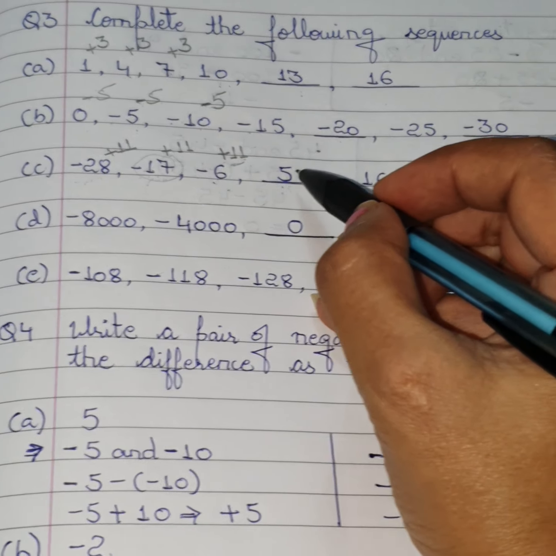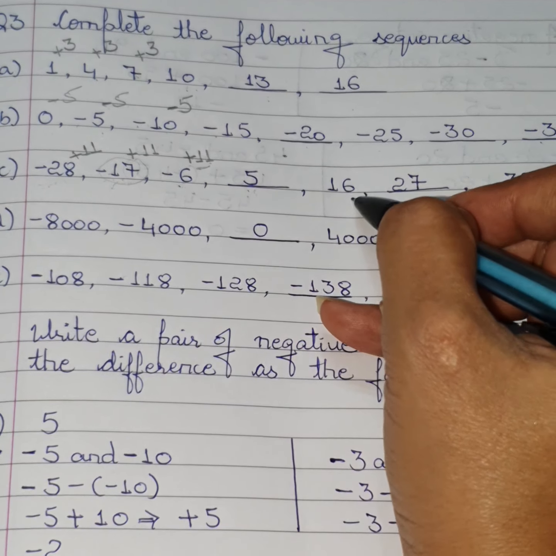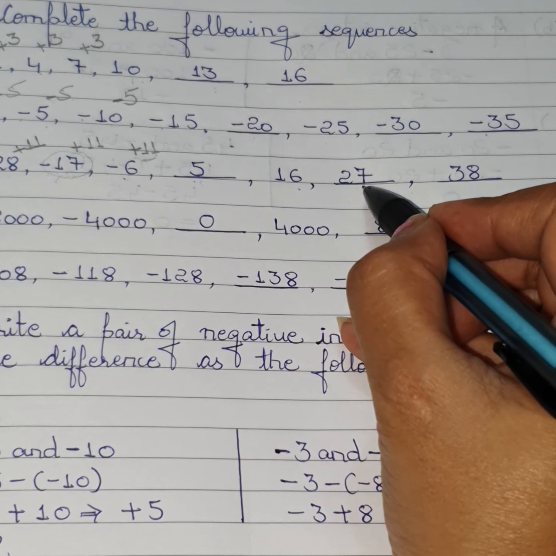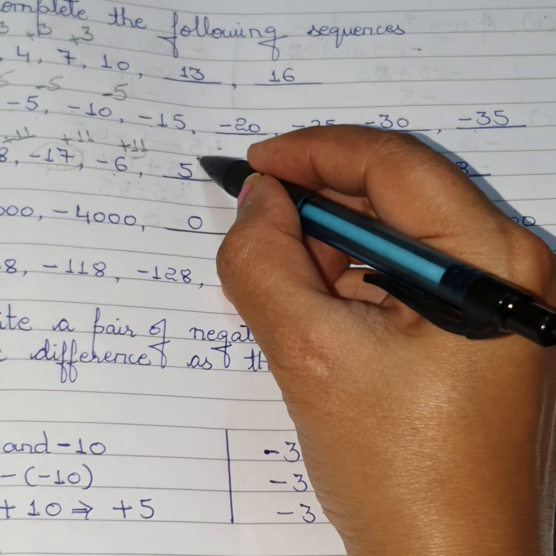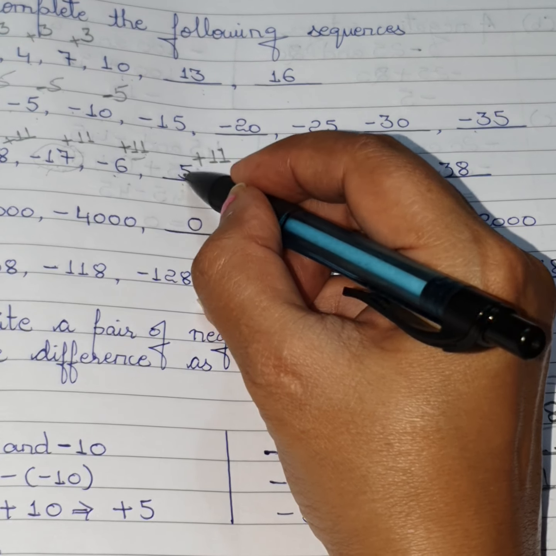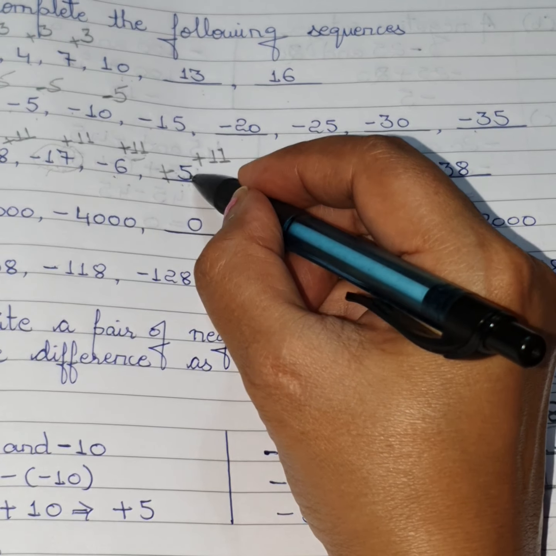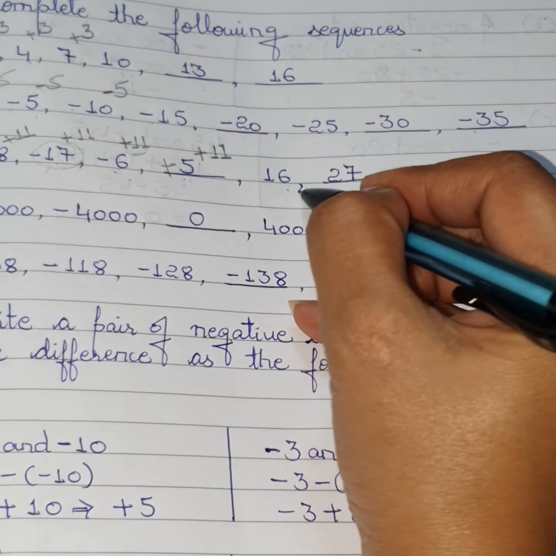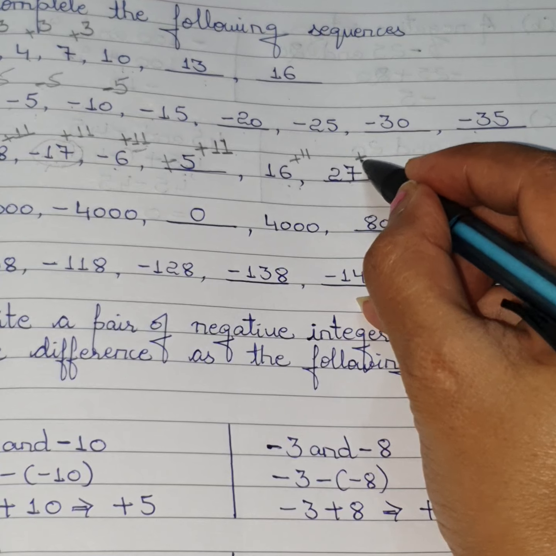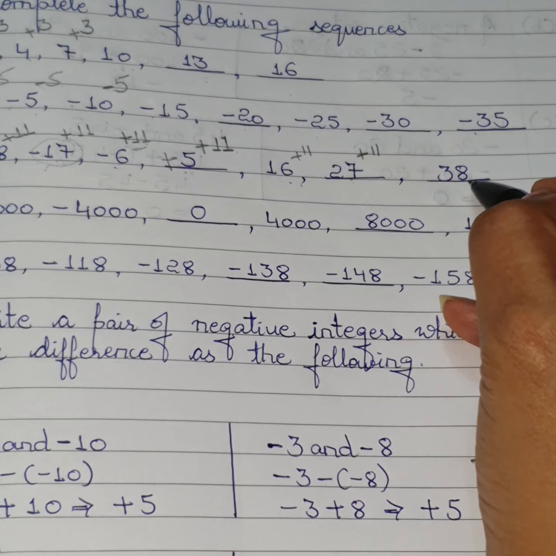Now it is simple. When you add 11 to 5, it will become 16. When you add 11 to 16, it will become 27, because both are plus. 5 is already plus, no sign. I told you, if there is no sign, that means plus. So 5 plus 11, 16. Then 16 plus 11, 27. Then 27 plus 11, 38.